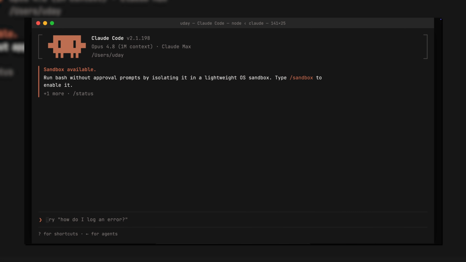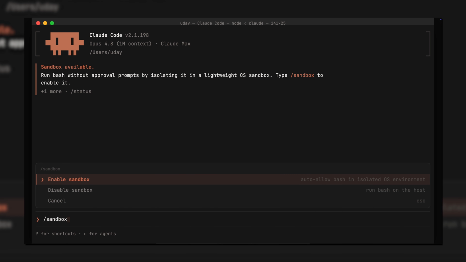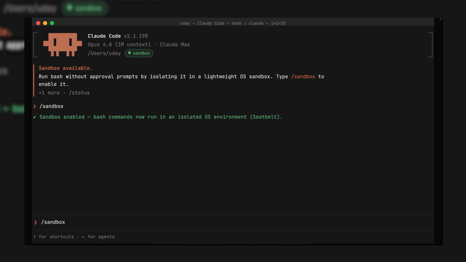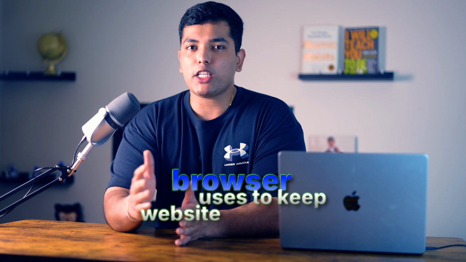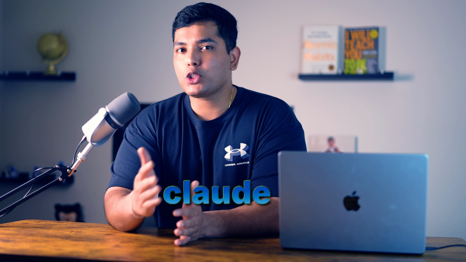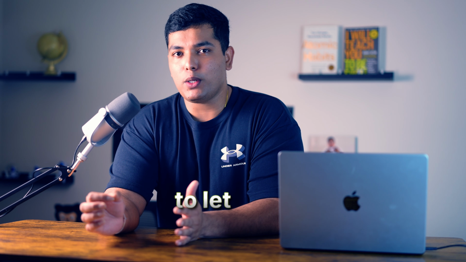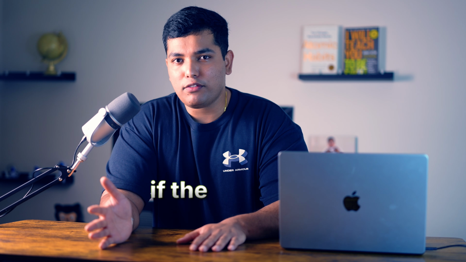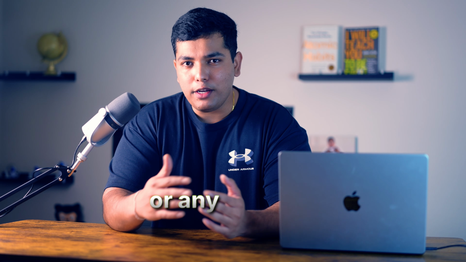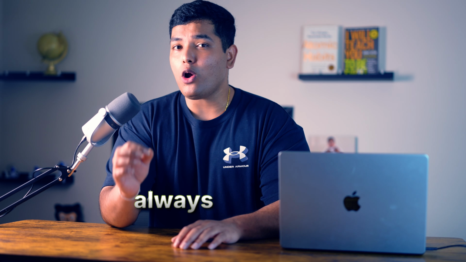/sandbox, that's the whole command. And that's the only fix that you need. It's built on the same OS level isolation your browser uses to keep websites off of your system. A deny rule is Claude agreeing not to do something. The sandbox is the operating system refusing to let it. And you know, it doesn't matter if the attacker uses cat, less, or any other command here. The kernel will always say no.